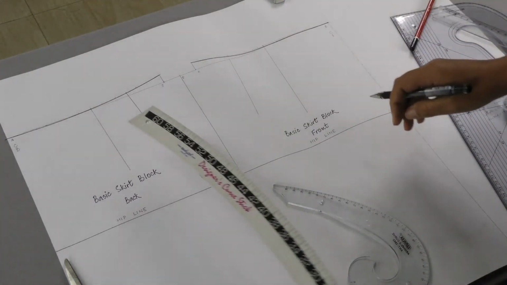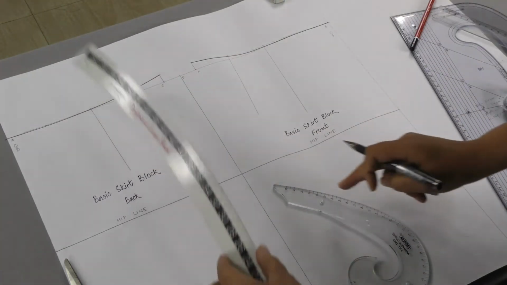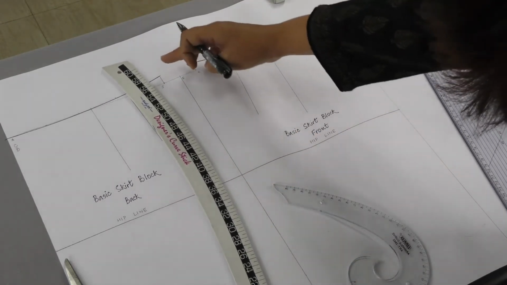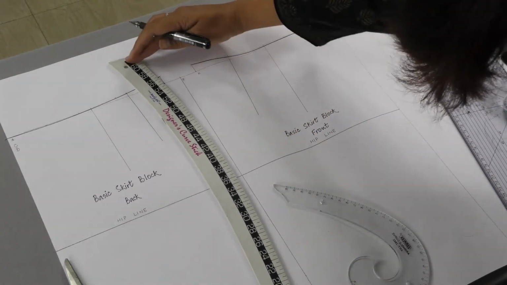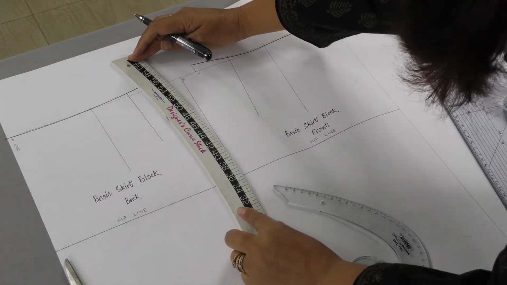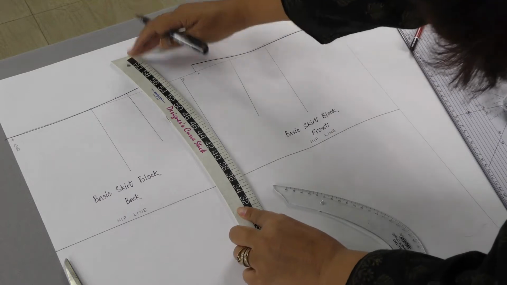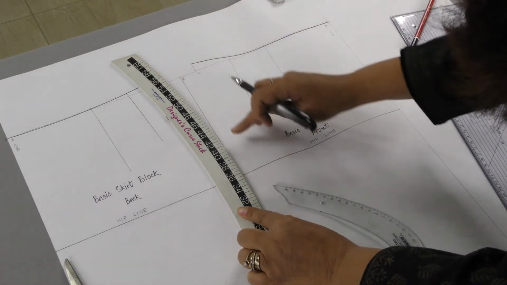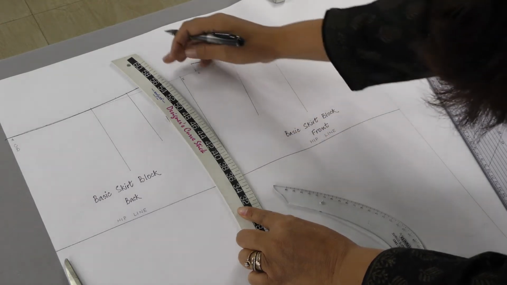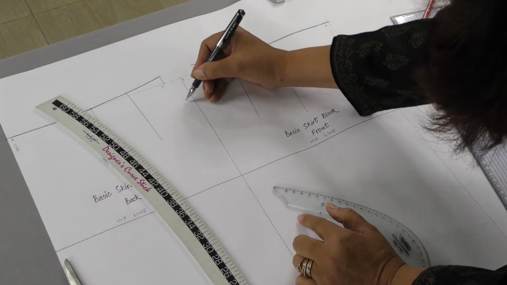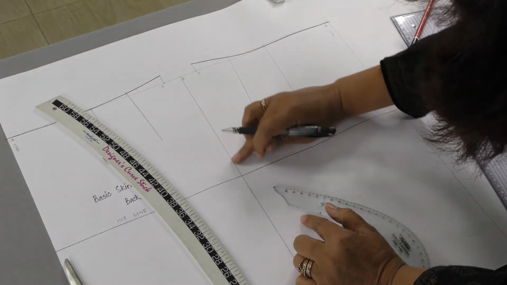Similarly, for making the side seam, again you will use a hip curve and keeping the curved portion on this side, the hip curve should be placed in such a manner that the curve has to start from this point and it has to merge into the center line.